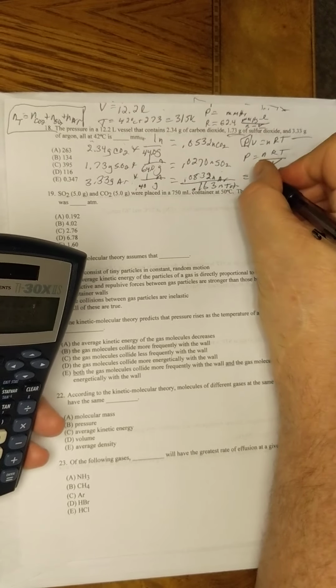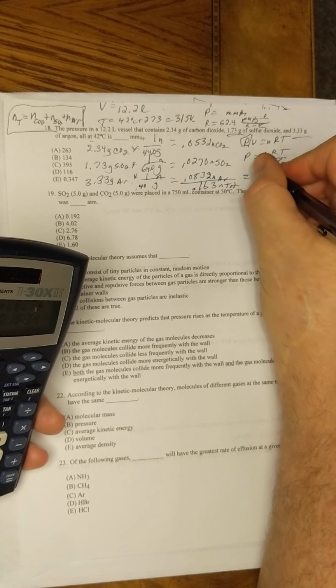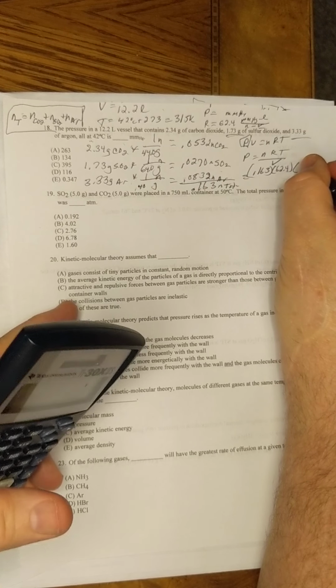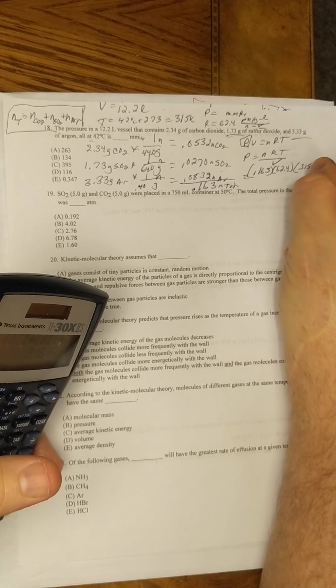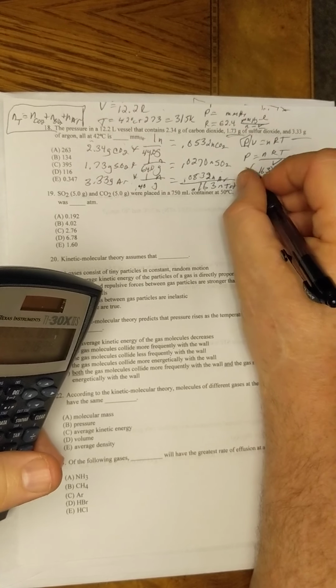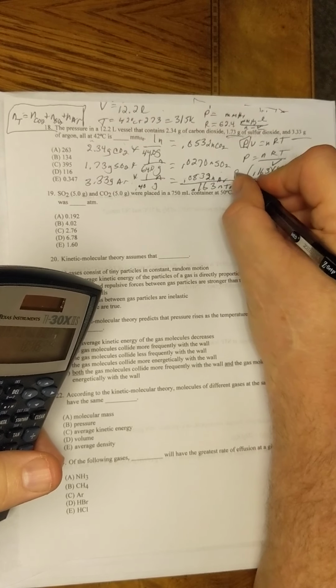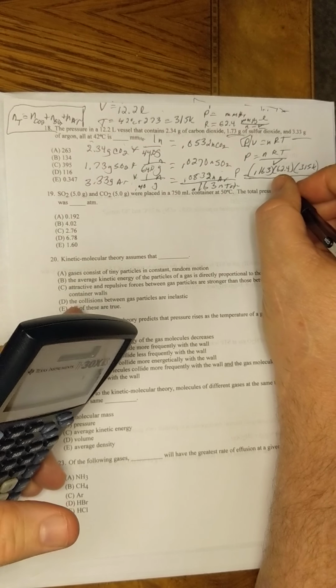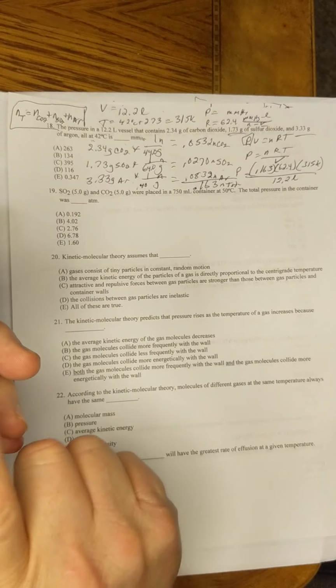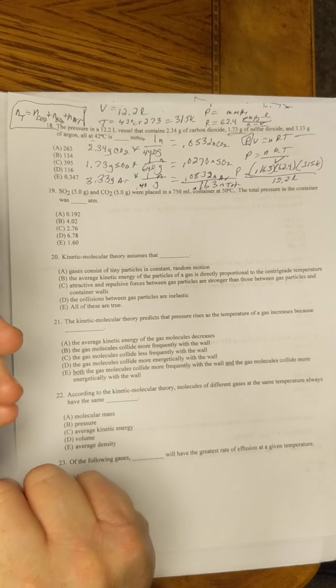So my answer is 0.163 moles times 62.4 times the temperature, 315 K. All the units will end up canceling out except for millimeters Hg. So your pressure, then you're dividing it by the volume, which is 12.2 liters.